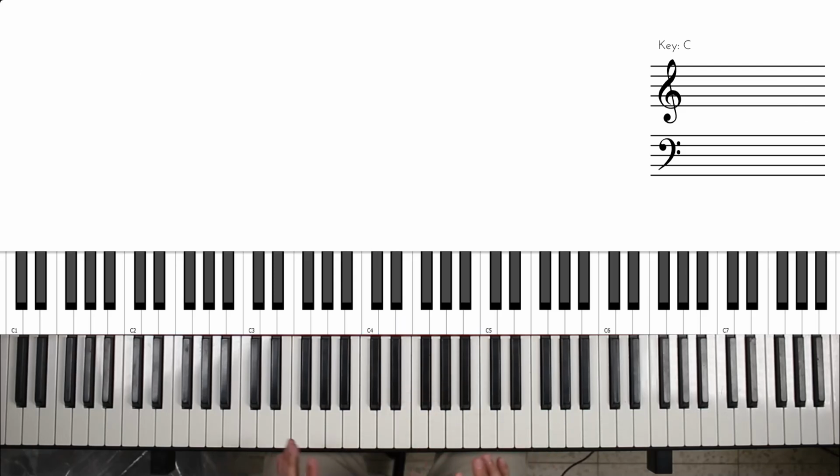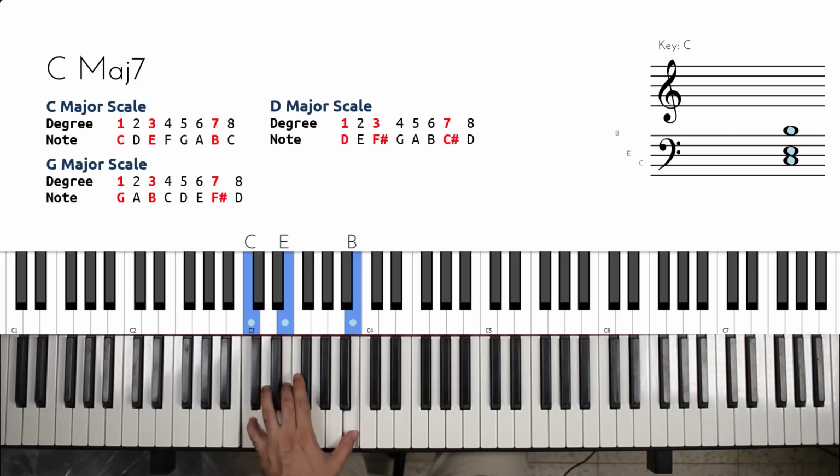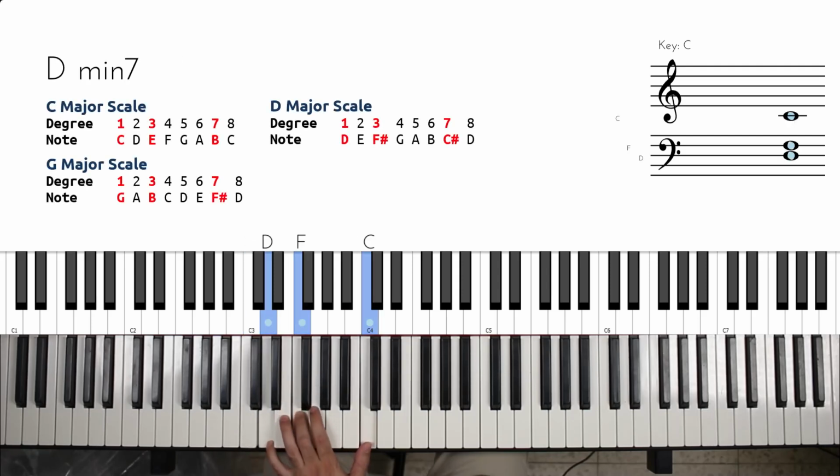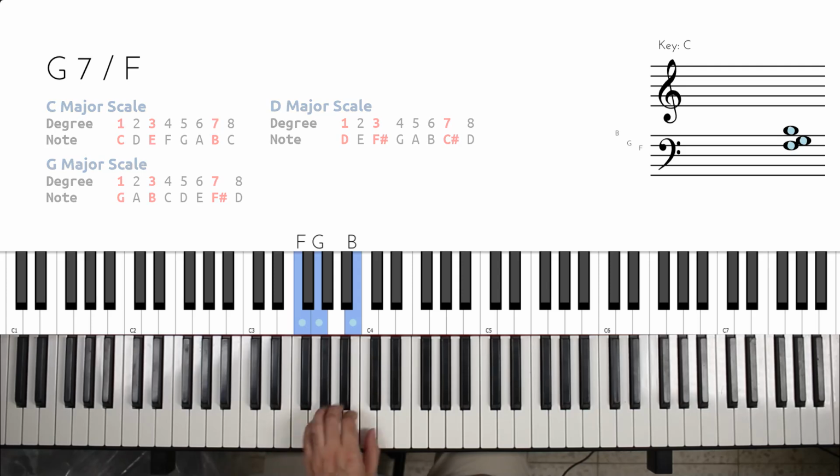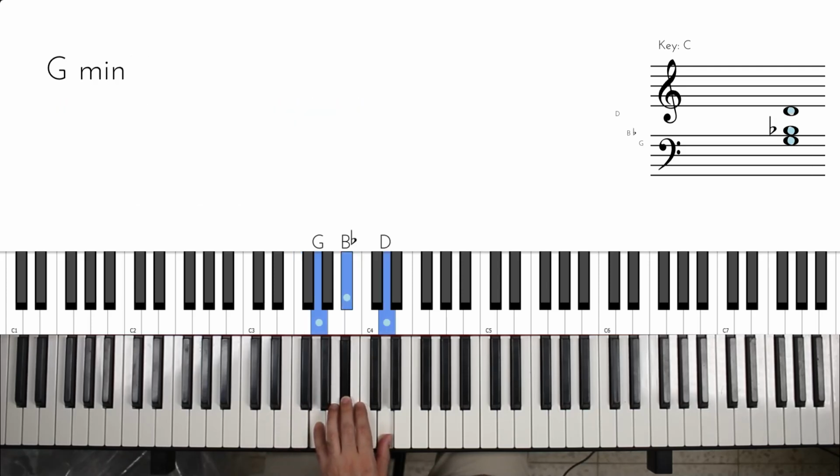So let's go through the first couple of bars and see what I've done. We've already covered the first three chords for C major 7, D minor 7, and G dominant 7. I've also mentioned that this is a valid shell voicing for the E half diminished.